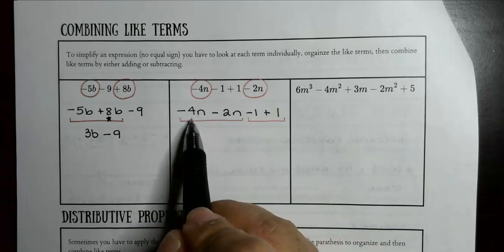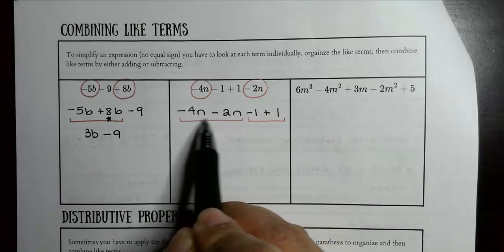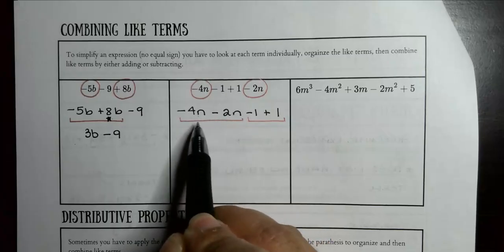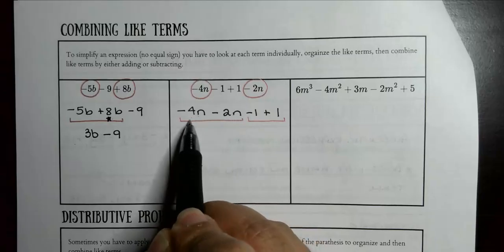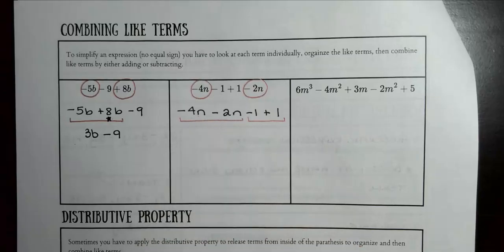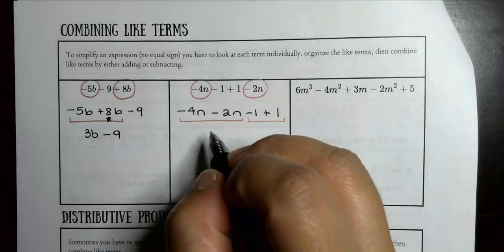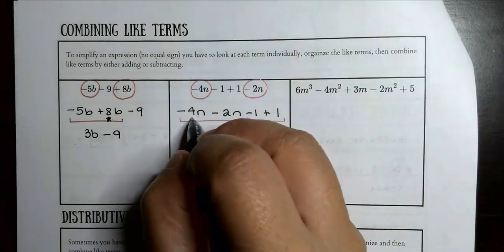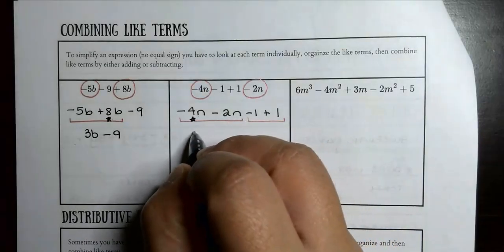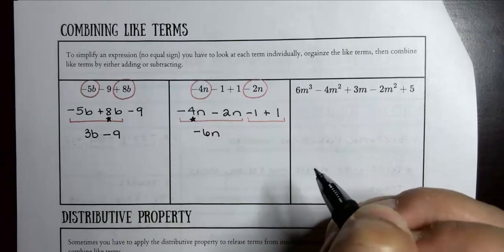All right, so the thing that I was saying before that all happened is that these have both the same sign. And so they're both negative. That means they're exactly the same, so we're actually using addition to put these together. So 4 plus 2 gives us 6. Because the 4 is bigger than the 2, the answer would be negative 6n.